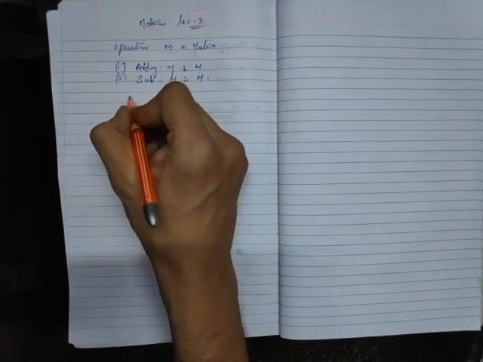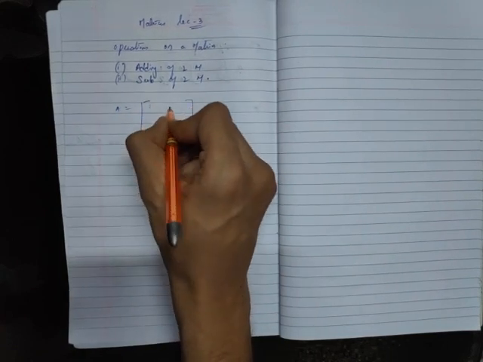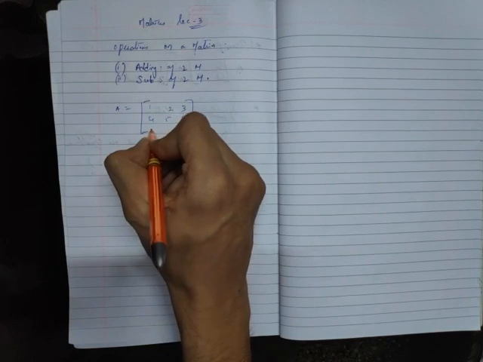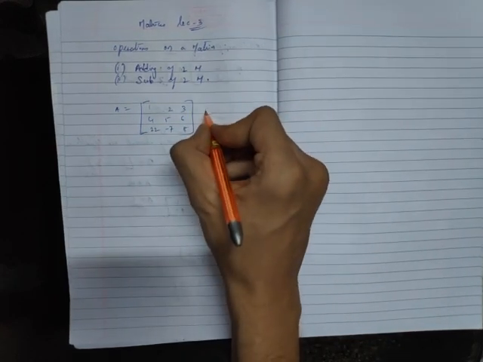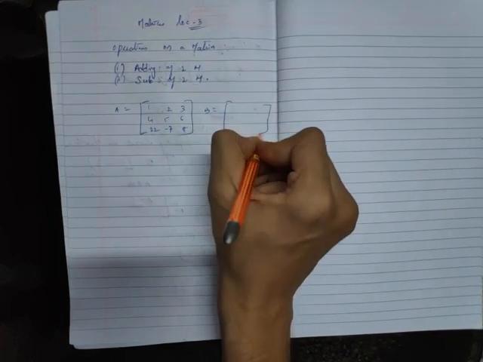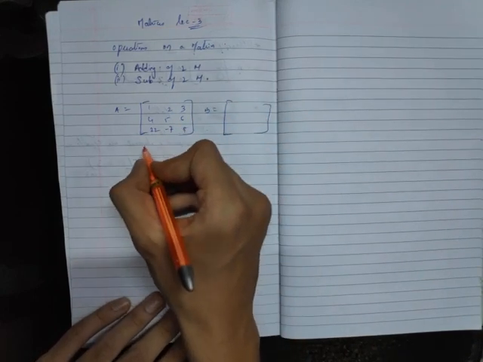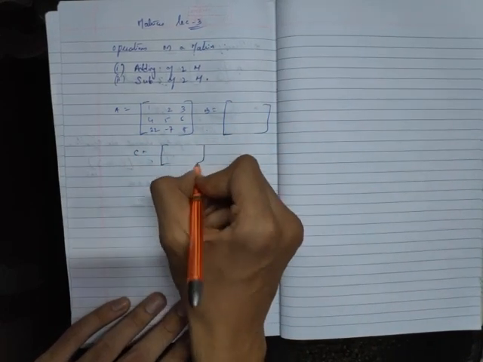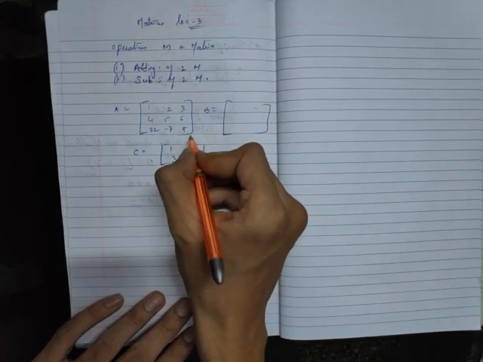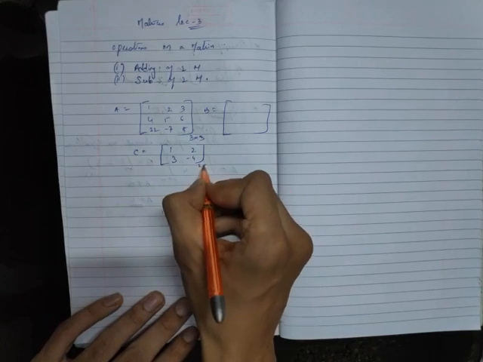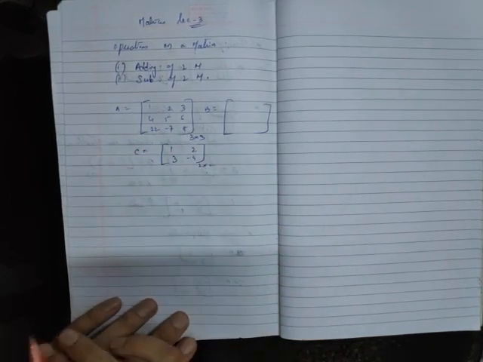Let's take an example of a matrix A. 1, 2, 3, 4, 5, 6, whatever, 22, minus 7, 8. And there is this matrix B. If I take matrix C as 1, 2, 3, minus 4. Let's check the order here. Here the order is, obviously, 3 by 3, here it is 2 by 2. First question to you people. Can I add matrix A and C?